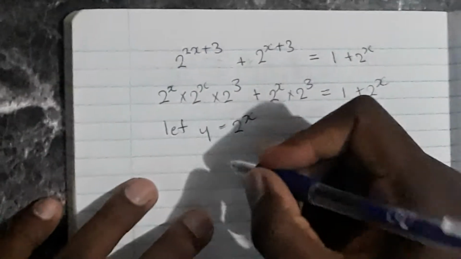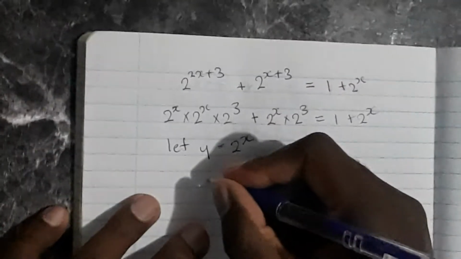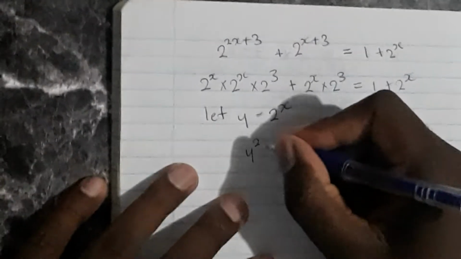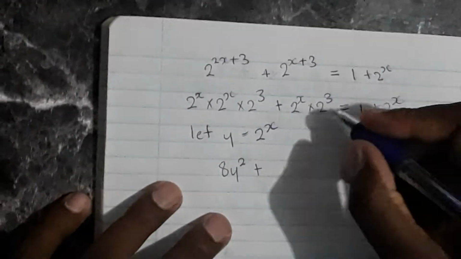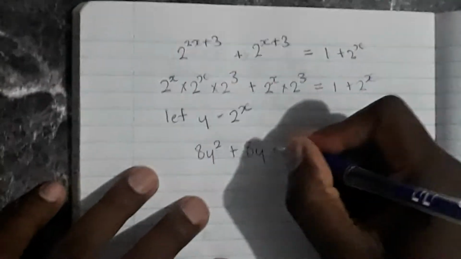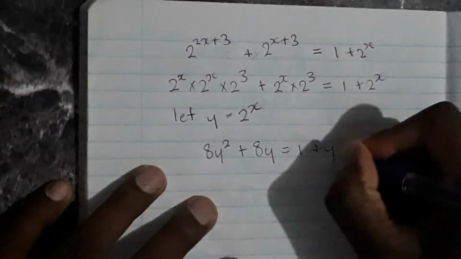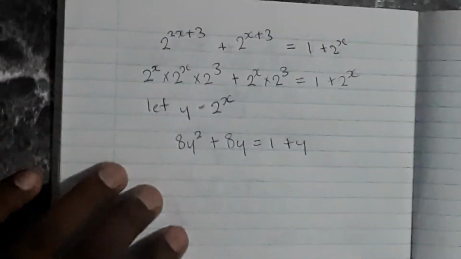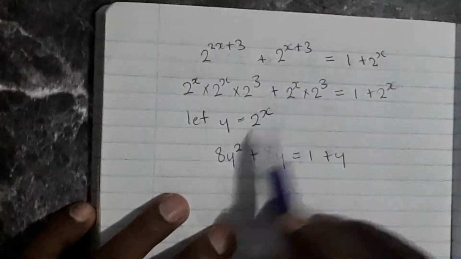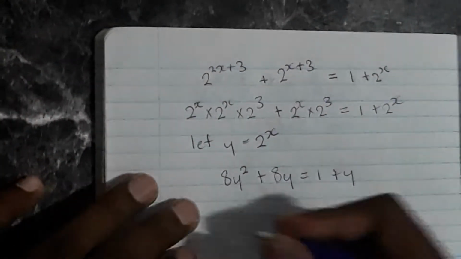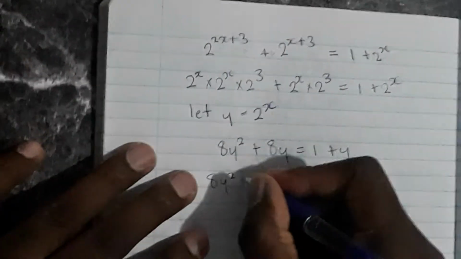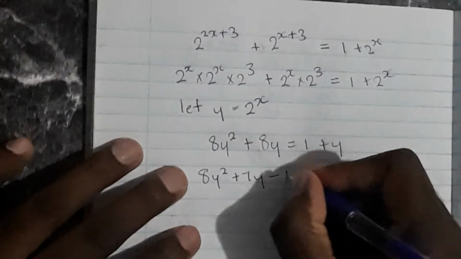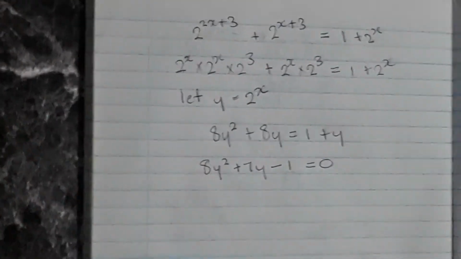So this would give us now 8y squared plus 8y equal to 1 plus y. So we're going to carry over all of this from the right hand side because we want 0 to be on the right hand side. So 8y squared plus 8y minus the y coming over, this would be 8y squared plus 7y minus 1 equal to 0. Right?